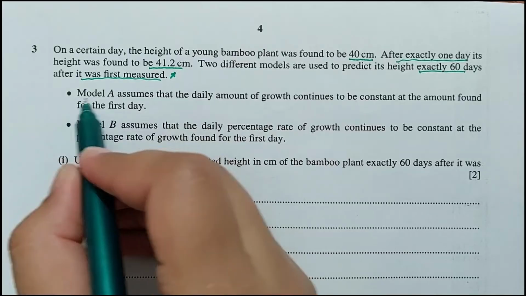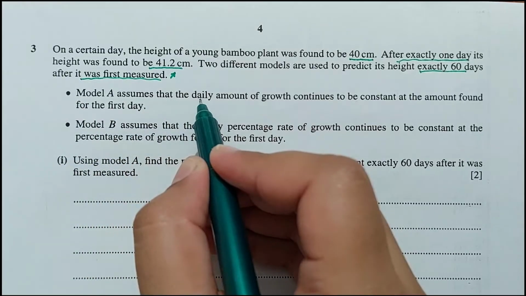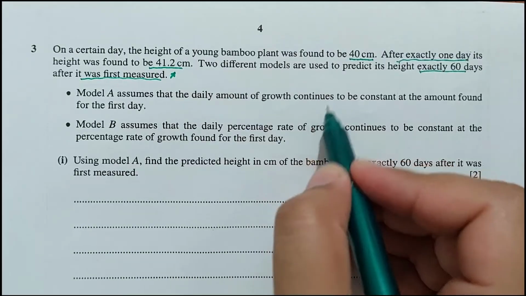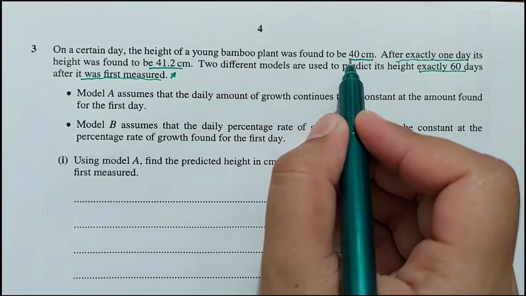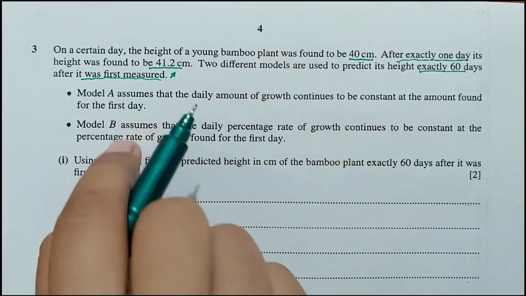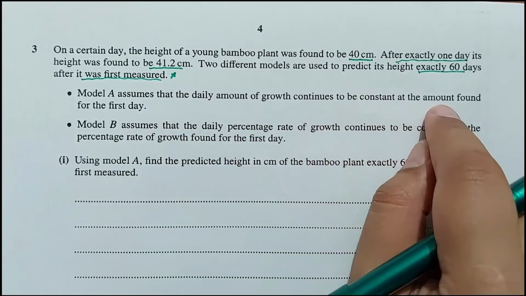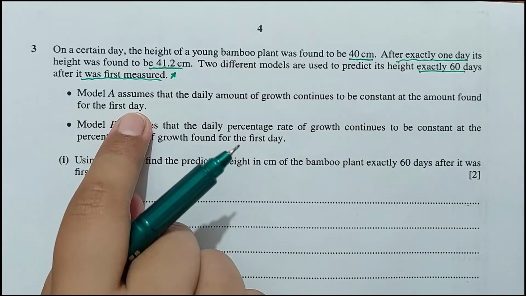Now for model A, assumes that the daily amount of growth continues, daily amount of growth 40 centimeter, 41.2 centimeter. This is the daily amount of growth that continues to be constant at the amount found for the first day.